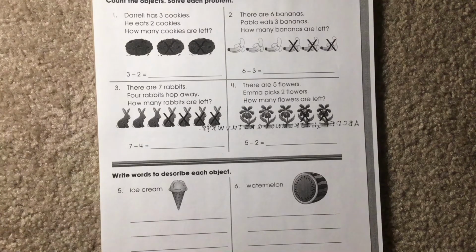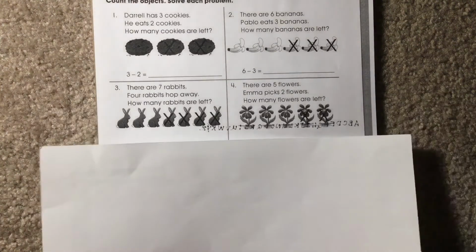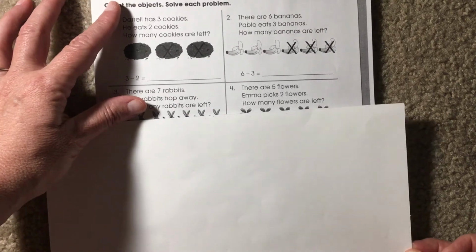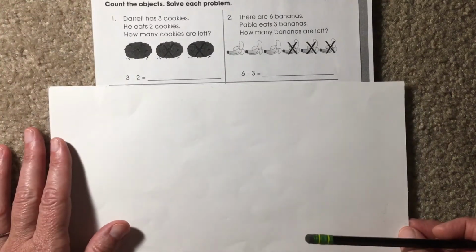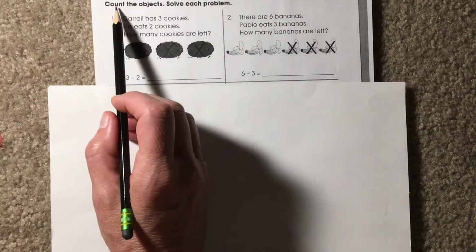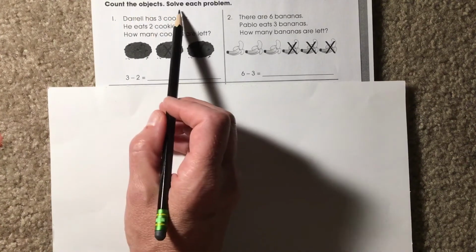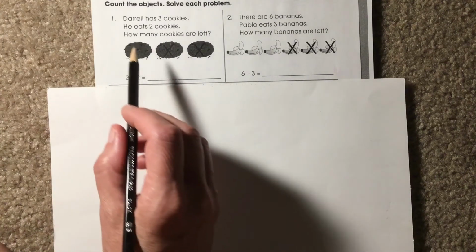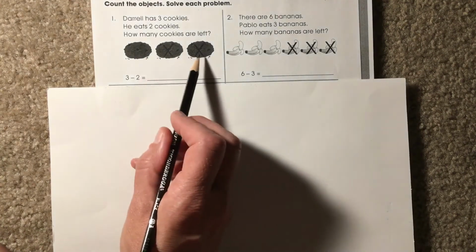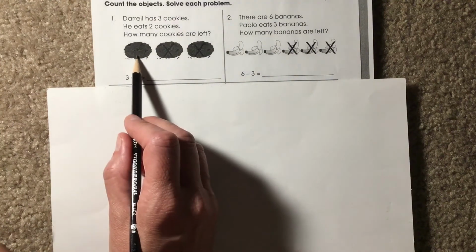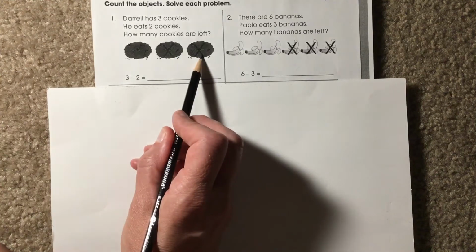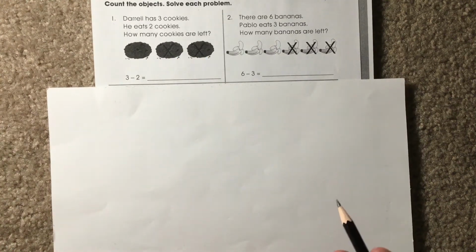We'll start out day 21 work with some subtraction problems. These are word problems. The directions are: count the objects, solve each problem. So for number 1, we've got how many cookies here? 1, 2, 3. We've got 3 cookies here.